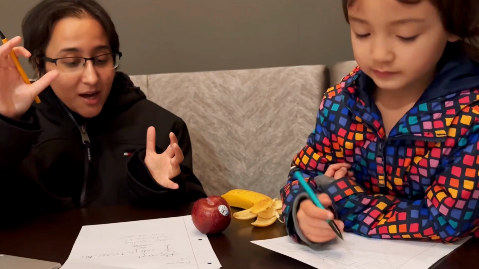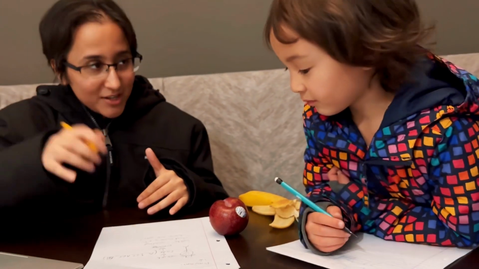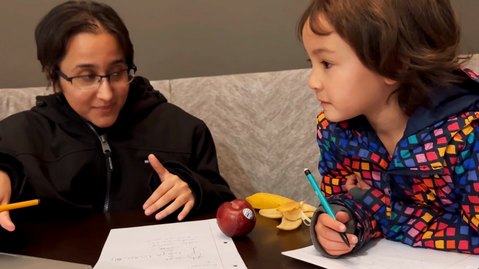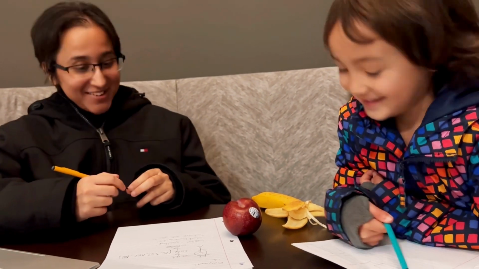So all of these things that we talk to each other, we can actually communicate by typing them into a computer.